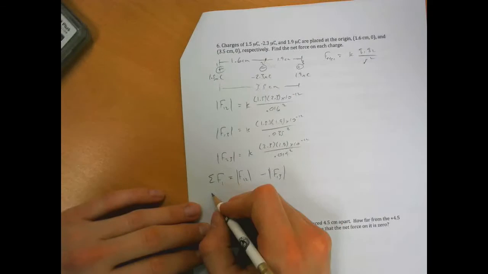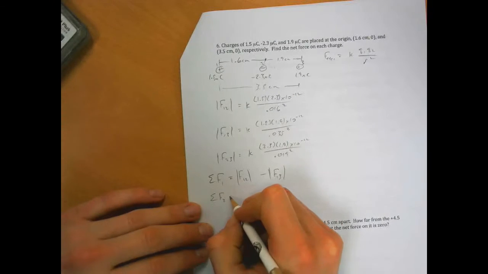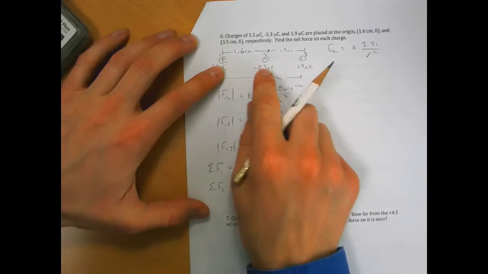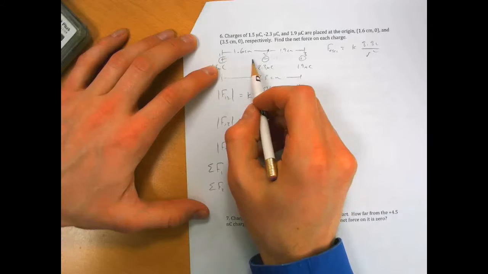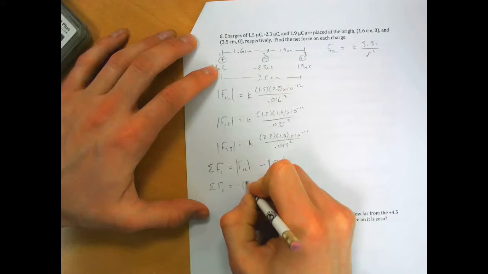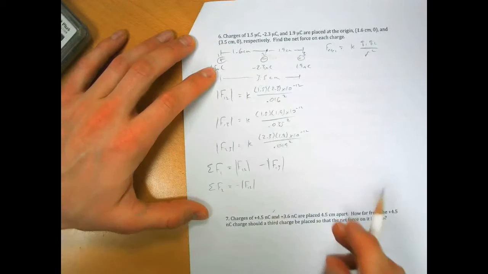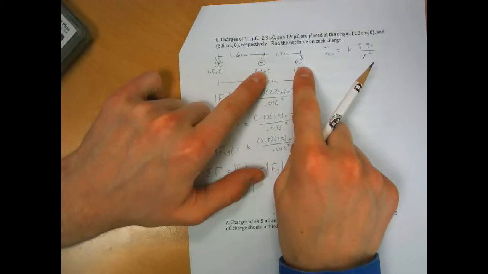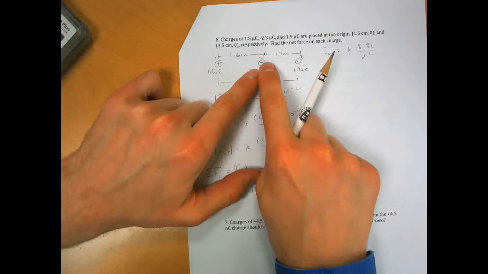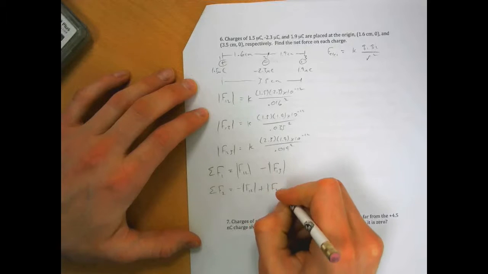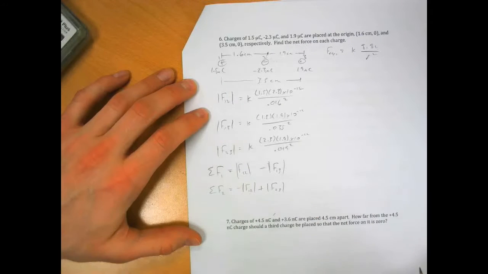On charge 2, then, what's happening? Charge 1 would attract it, so that would be a force to the left. So you've got the force from 1 to the left, therefore negative. Charge 3 would also attract it, so the force from 3 would act to the right, so that would be plus F23.